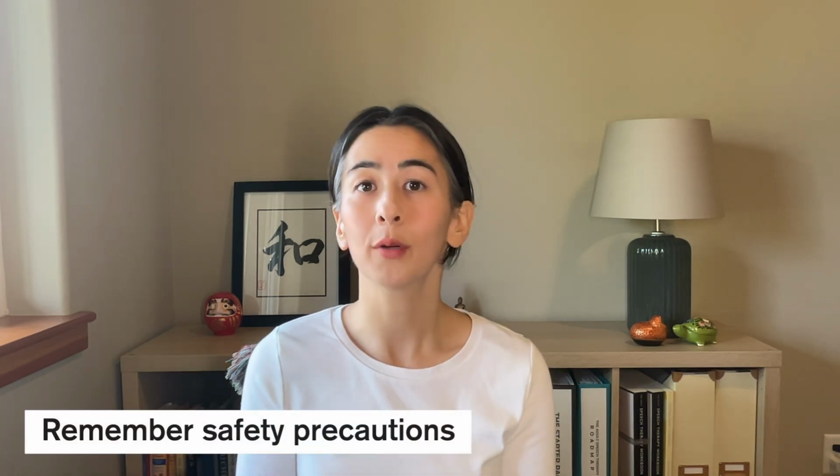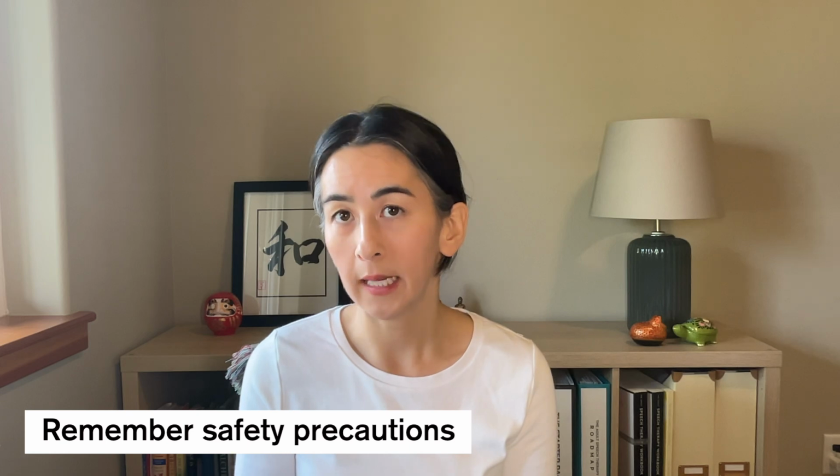Number 3, remember safety precautions. Many times when our patients are in acute settings, they're going to have some sort of safety precaution or safety tools like call lights, mobility devices. Use spaced retrieval to help them remember those things.